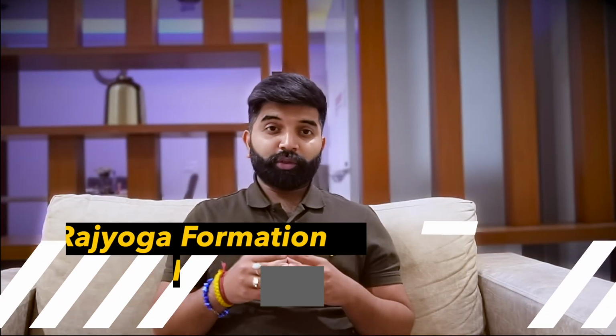And then there is also a 12th house Raj Yoga. For 12th house, a person will have to go into isolation. He or she will have to live alone, work alone, then only this will be activated. Or they can also travel abroad, then this will work perfectly for them.